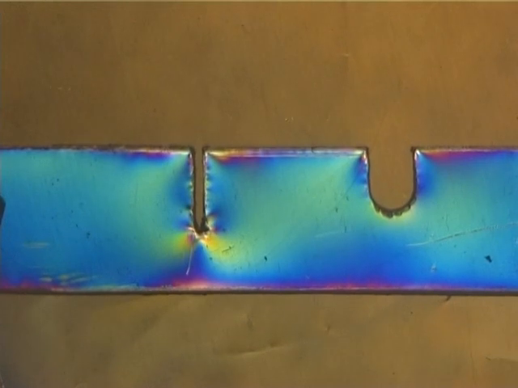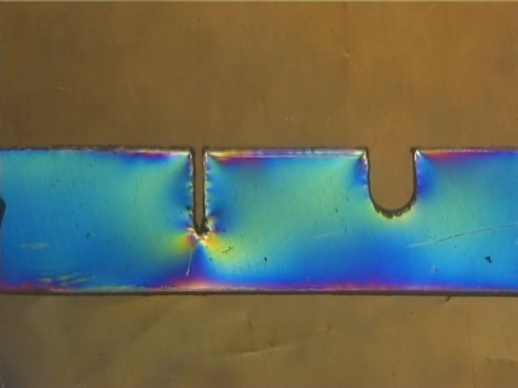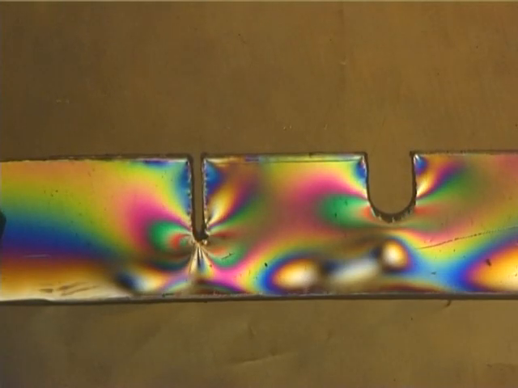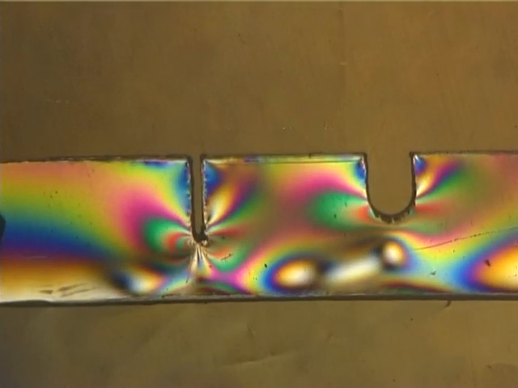Polarised light can also show up stresses in materials, and until the recent arrival of computer modelling was widely used by engineers to study how components failed. See how the stresses are concentrated at the end of a sharp cut.